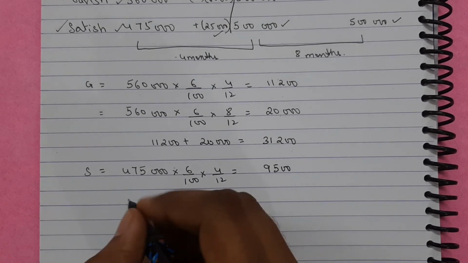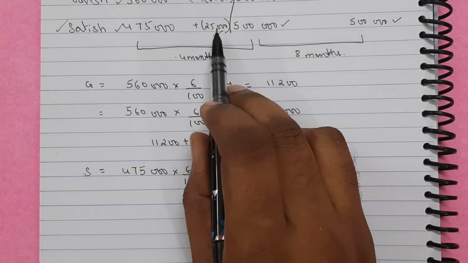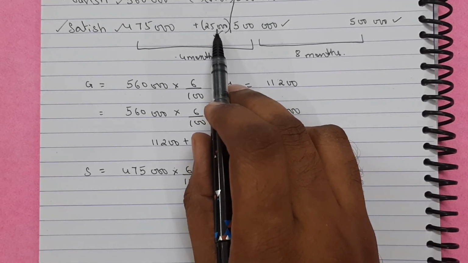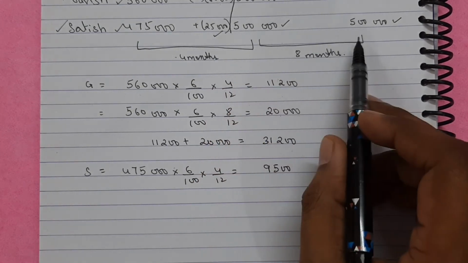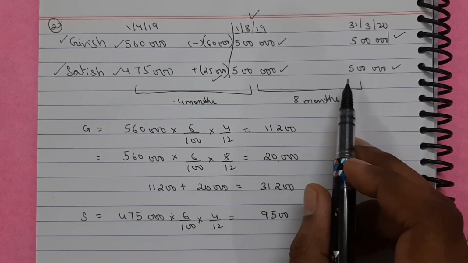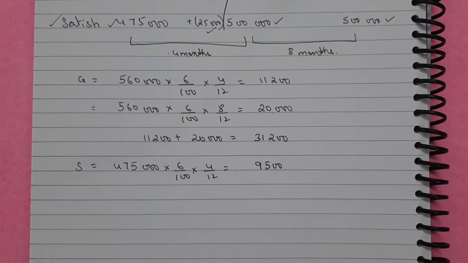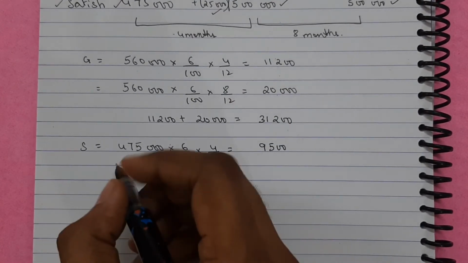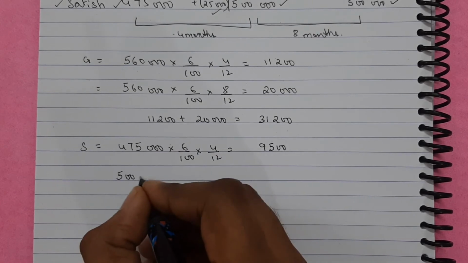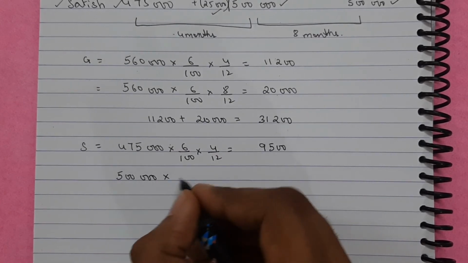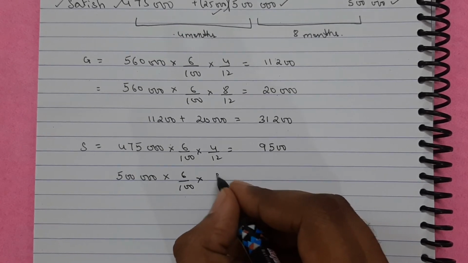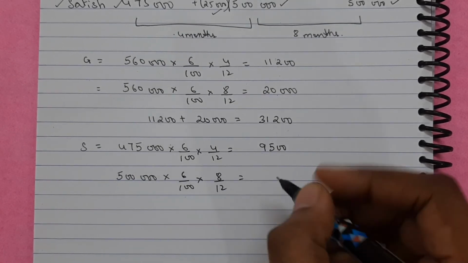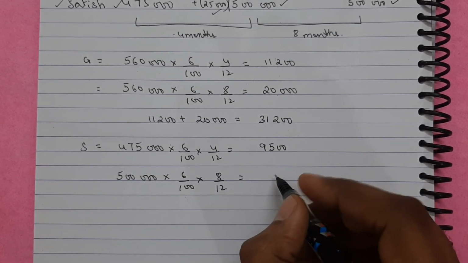Then after that, he added 25,000 and now his capital is 5 lakhs. From 1st August till the end, the capital value remains the same. So it will be 5 lakhs into 6 upon 100 into, for how many months? 8 months. 8 by 12. So you will get over here 20,000.